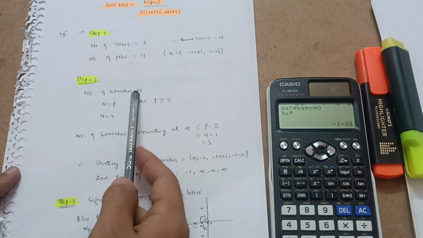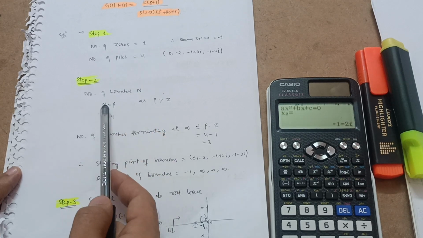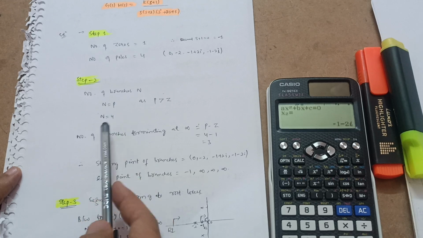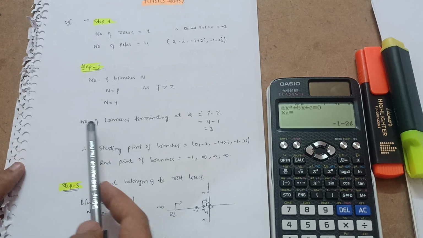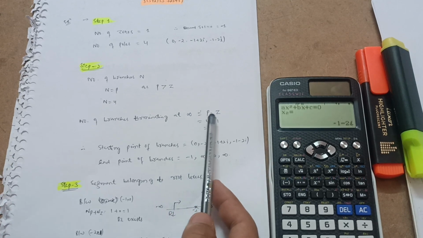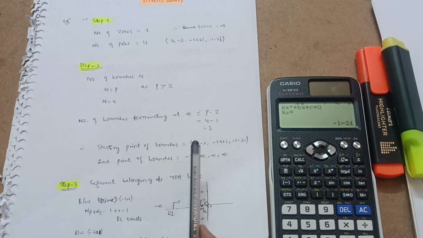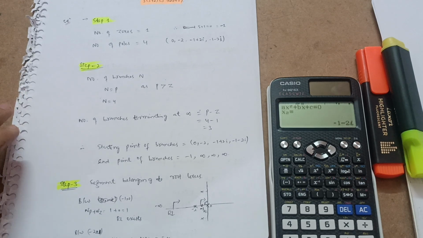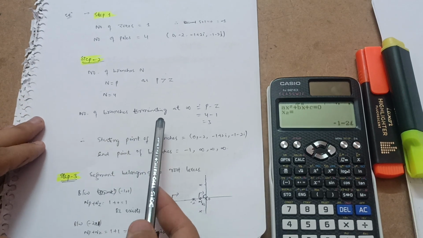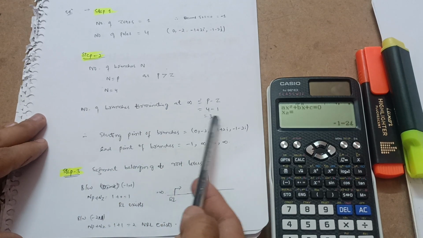Step 2 is number of branches. If the number of poles is greater than the number of zeros, then branches are always equal to the number of poles. So n is equal to 4 in this problem. Number of branches terminating at infinity is given by the formula P minus Z. Poles are 4, minus 1, is equal to 3. I'm just making this video fast so that it doesn't get too long, as I have already explained it in previous videos. So number of branches terminating at infinity is 3.